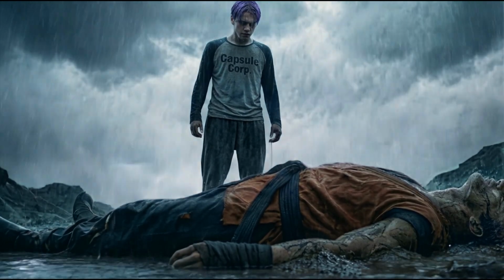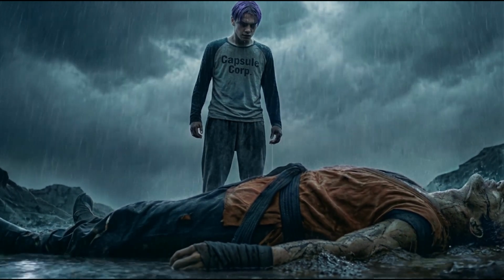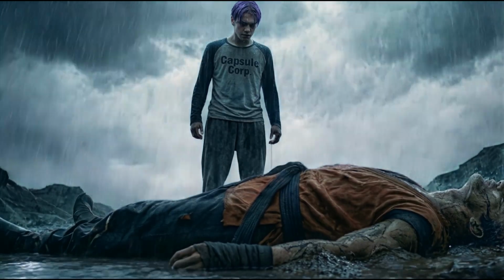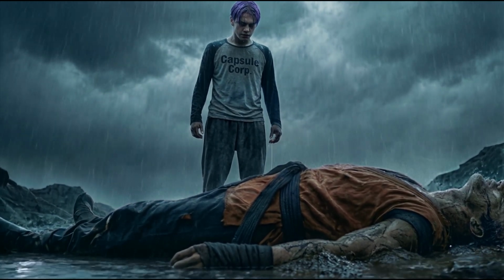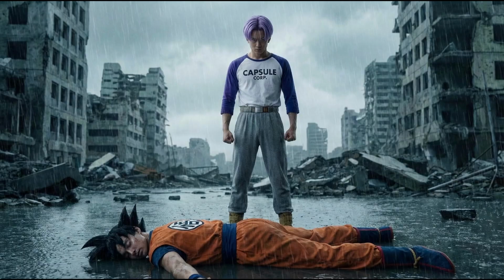In the prompt, I specified that the person on the ground was dead and wasn't moving, but it still tried to make him breathe, which was a bit annoying. Also, while trying to upscale this scene with Nano Banana, I ended up getting this image. I'm not sure why, but my guess is that explicitly mentioning Capsule Corp, orange gi, and purple hair triggered the model.